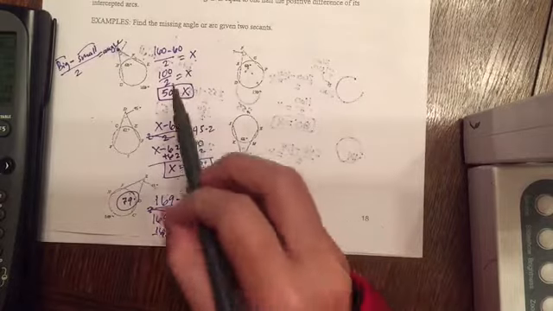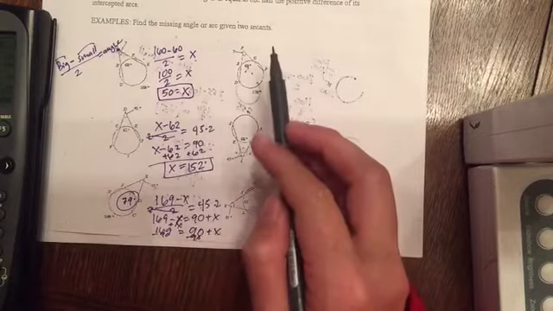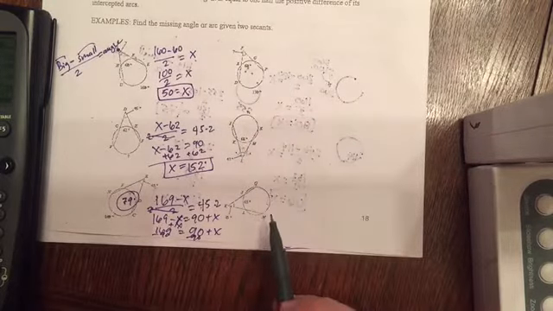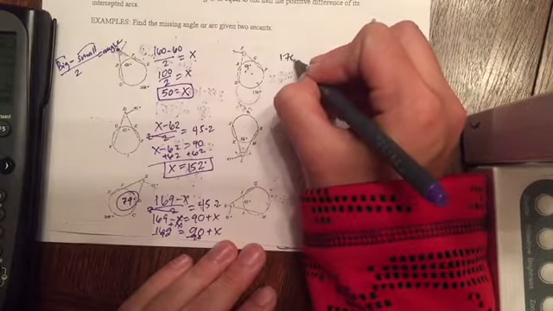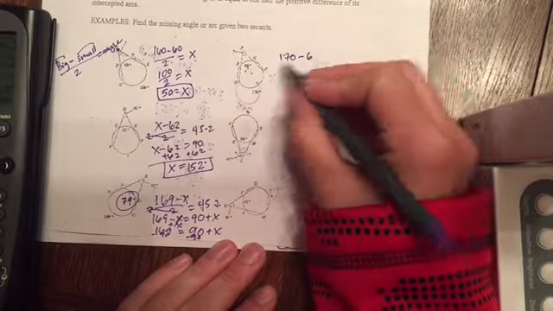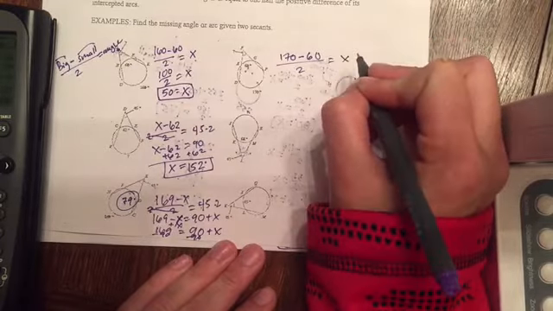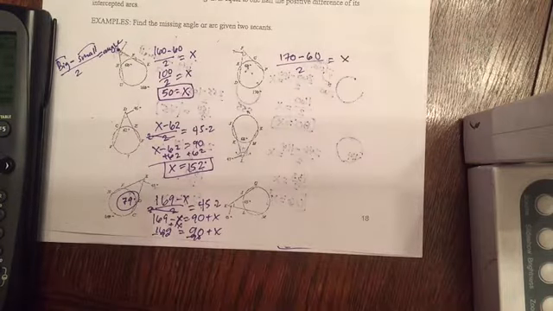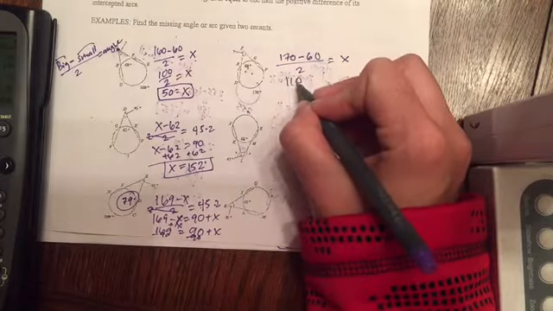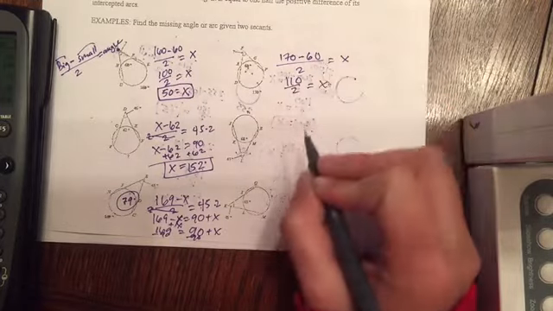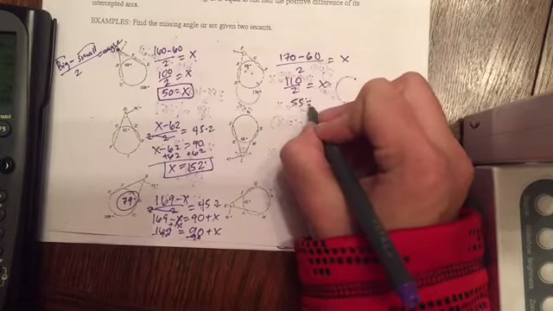On the right side, we're going to go through and do similar ones, so if you want to pause it and try them on your own, you can, and then check them. You would do big arc minus, I think it's a 60 over 2 equals x. Then you're going to do 110 divided by 2 equals x, which is 55.